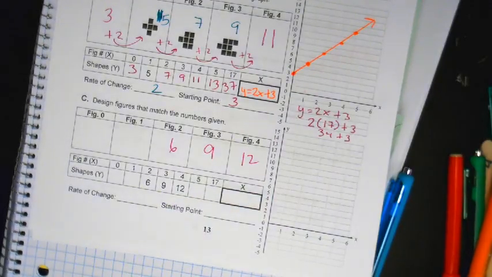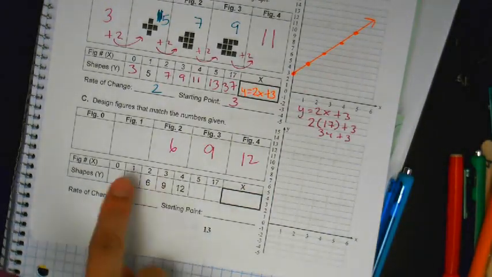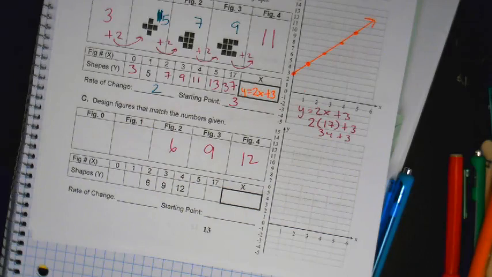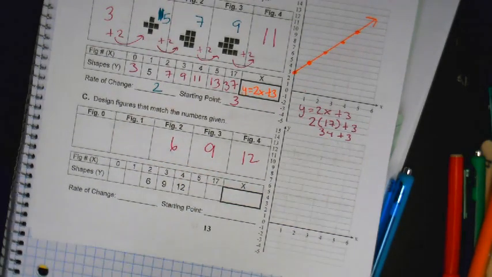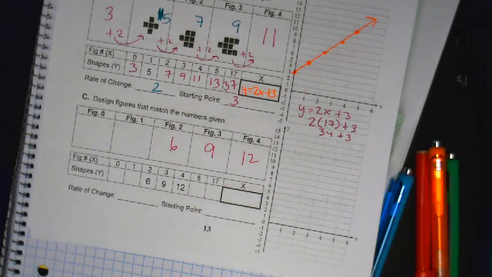Okay, take a moment to figure out what am I changing by and go. Just go for it. Use your fingers. What do I keep adding by? Practice, practice, practice.